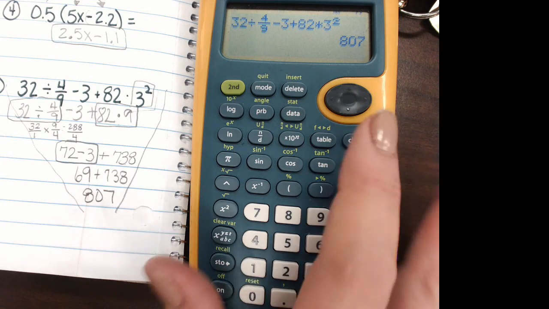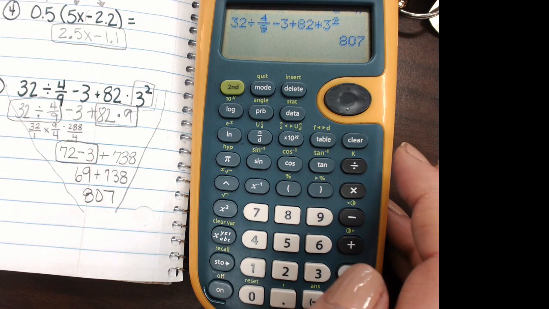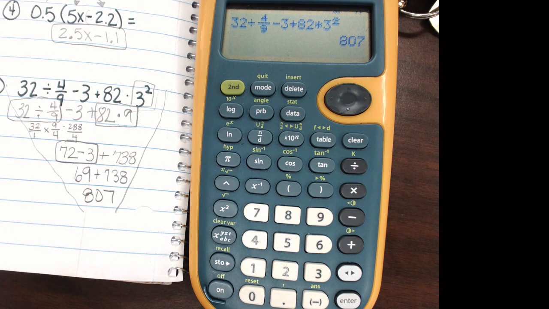All right, love the Go calculators, and yes, you are going to get to use one on your test. I hope you had fun doing this. I really enjoy it myself.